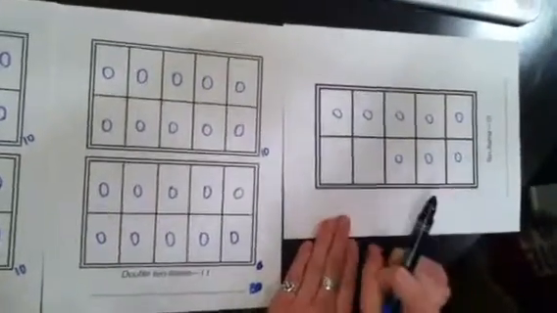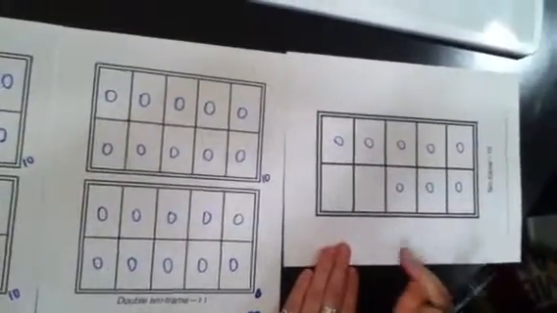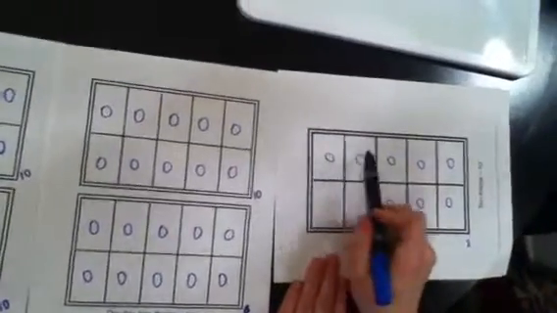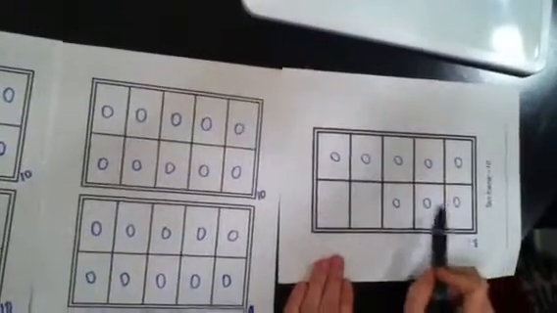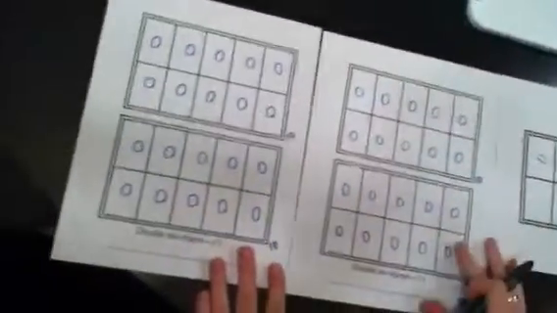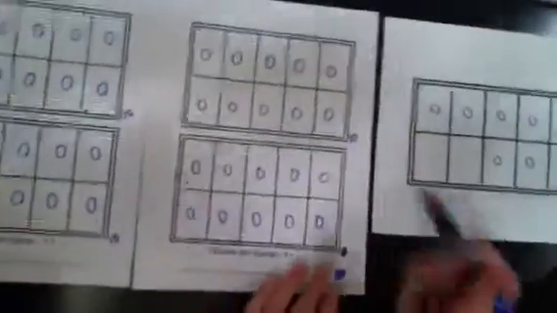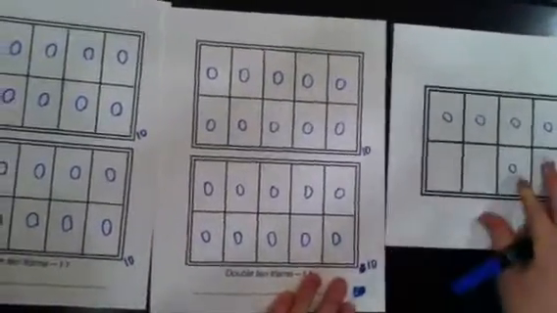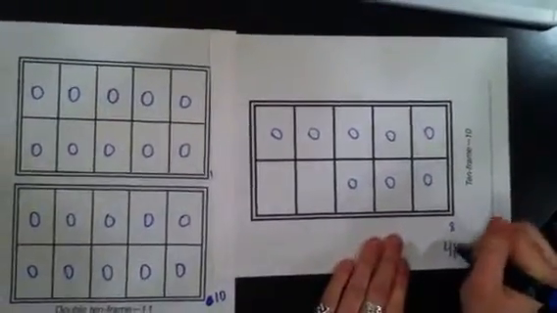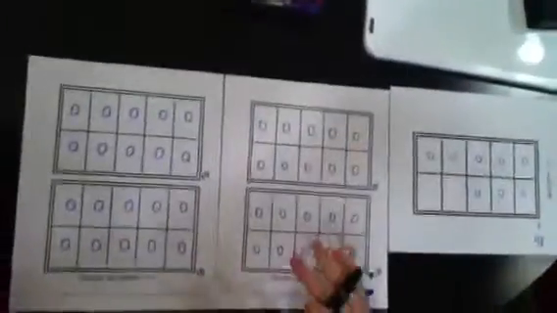So hopefully, again, students can use the skill of subitizing to see that 2 are missing. So we know that 10 minus 2 is 8. We can also count to make sure. 1, 2, 3, 4, 5, 6, 7, 8. Okay, now we're going to count them all using tens again. So we have 10, 20, 30, 40, and 8 more, 48. So now we have 48 blue circles between these 3 pages.